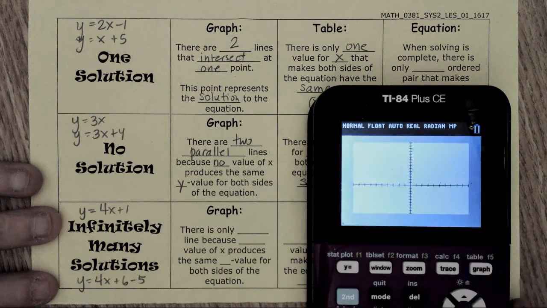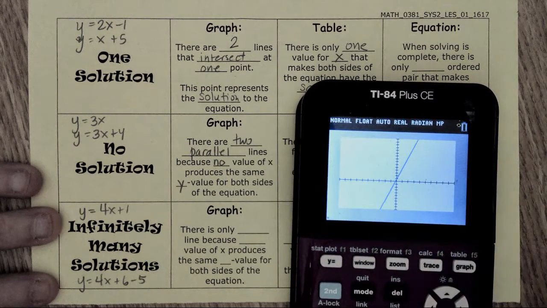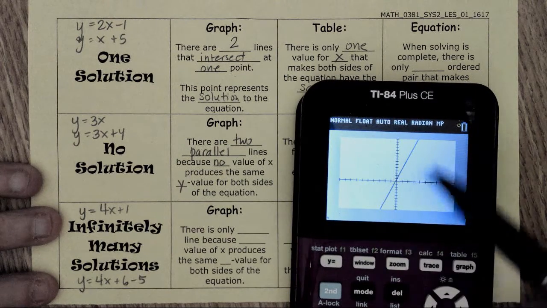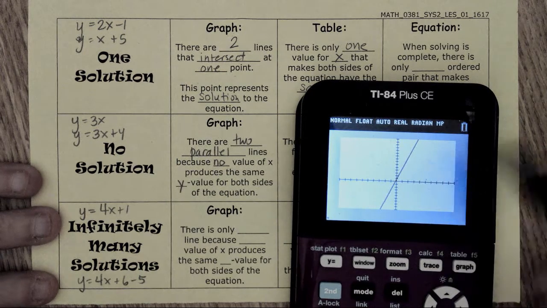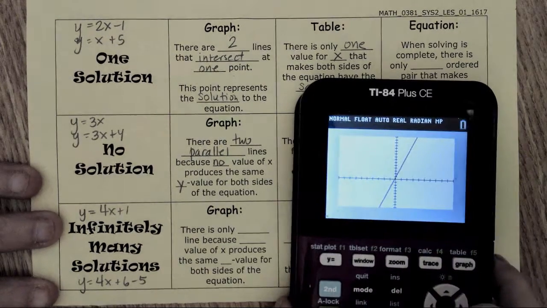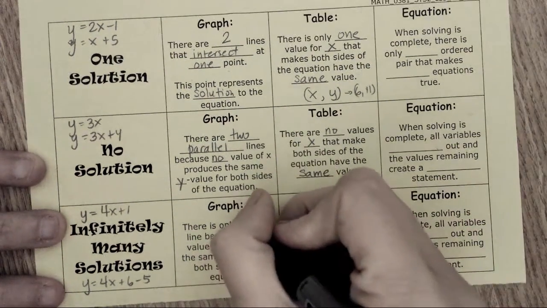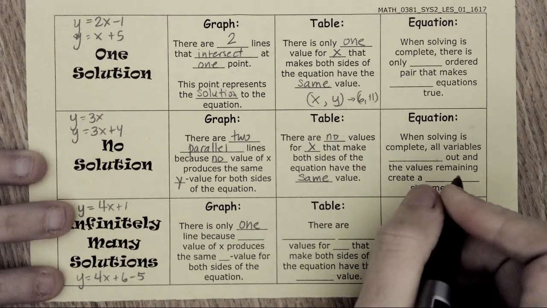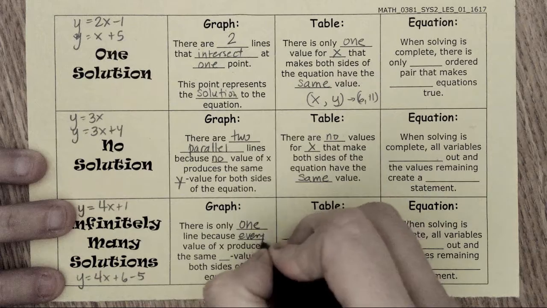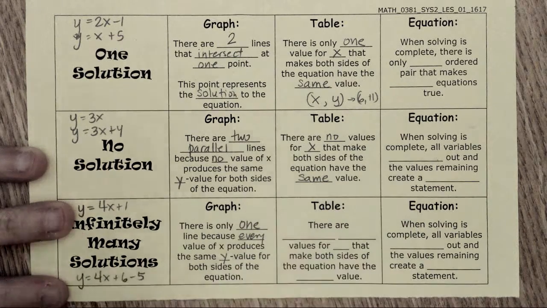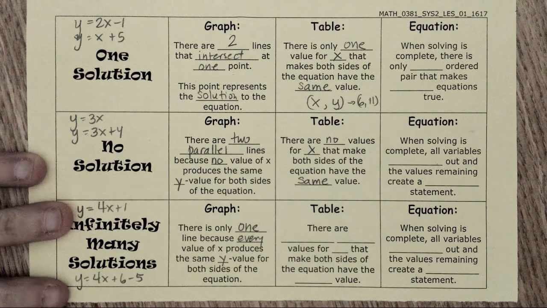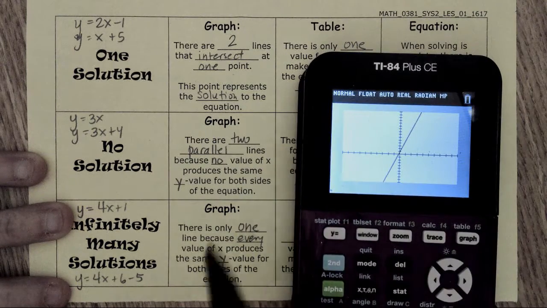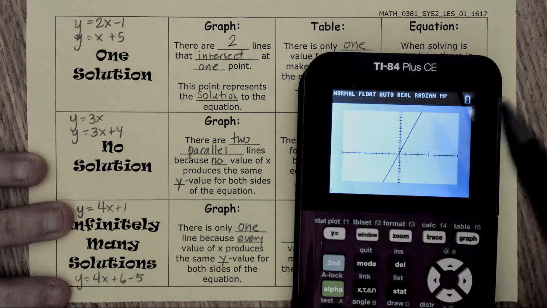Okay? Now, when I graph that, my first line graphs, and then my second line graphs right on top of it. You could kind of almost see it moving. And it's done because I don't have my little spinning thing in the corner. I'm done. I've graphed my two lines. They graphed right on top of each other. So there is only one line because every value of x produces the same y value. There's only one line because every value of x produces the same y value for both sides of the equation. So, again, what that looks like is it looks like the graph graphed right on top of the other one.